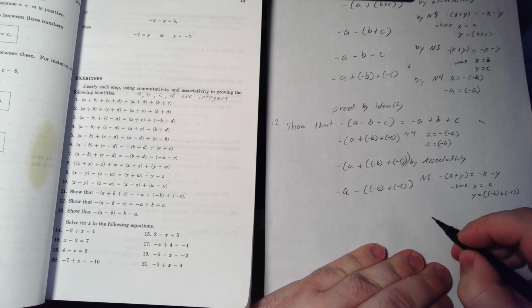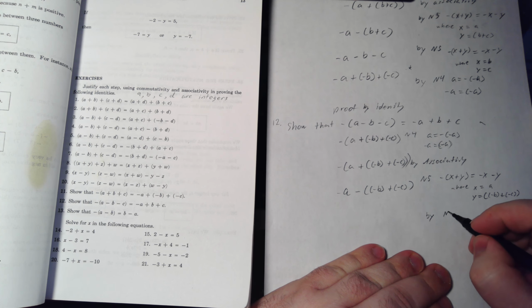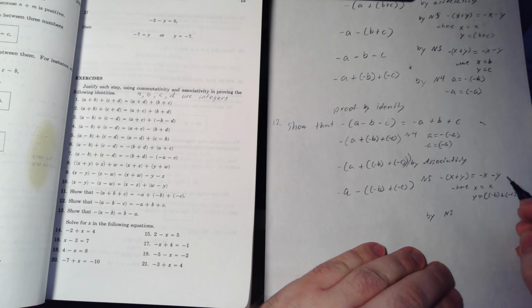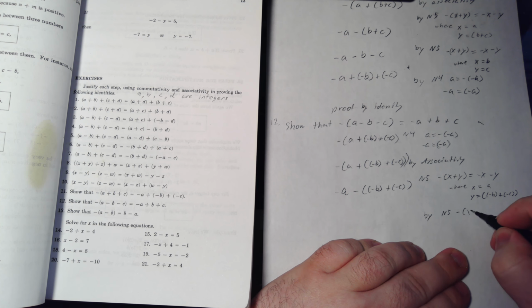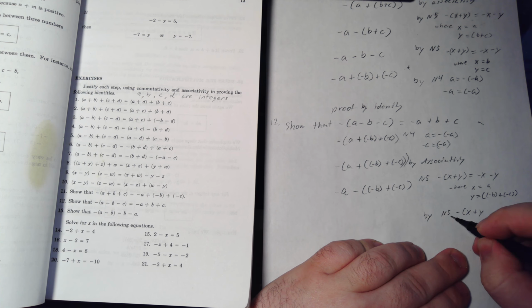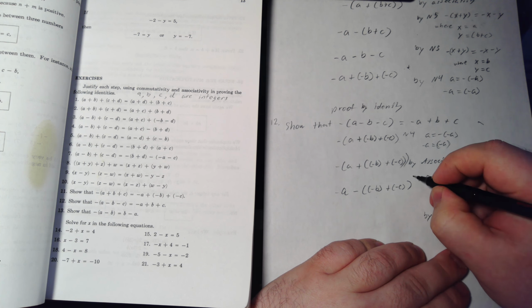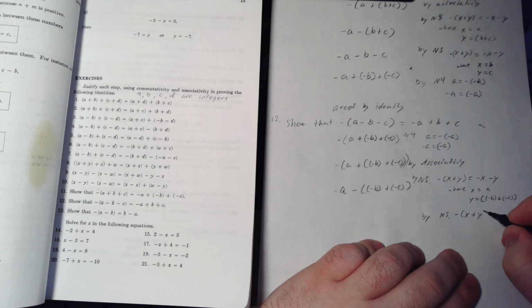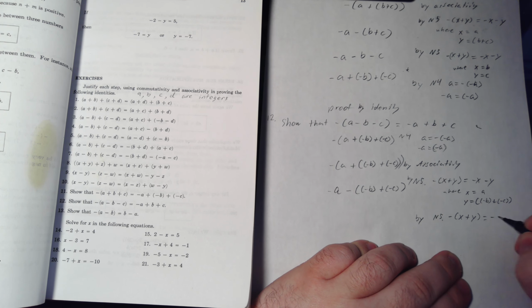And then by n5 again, minus x plus y is equal to minus x minus y.